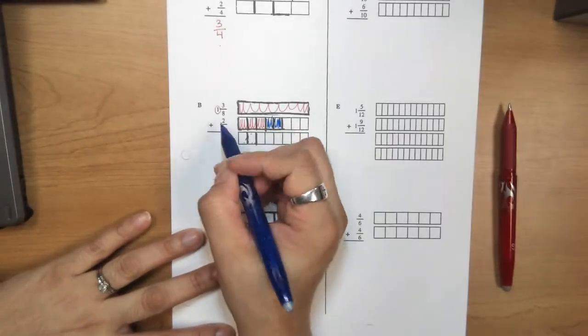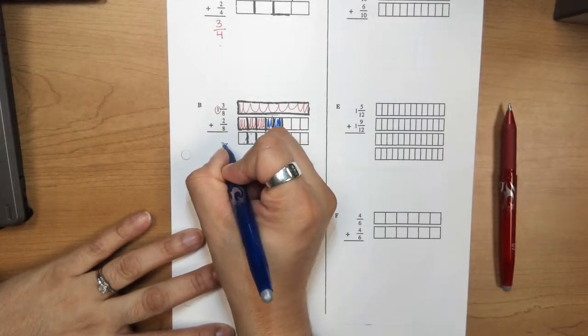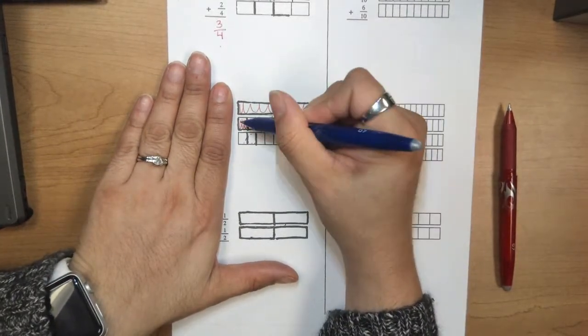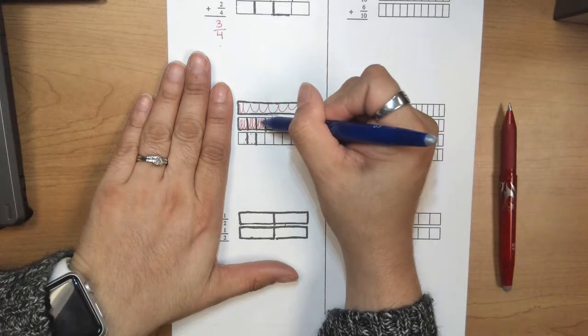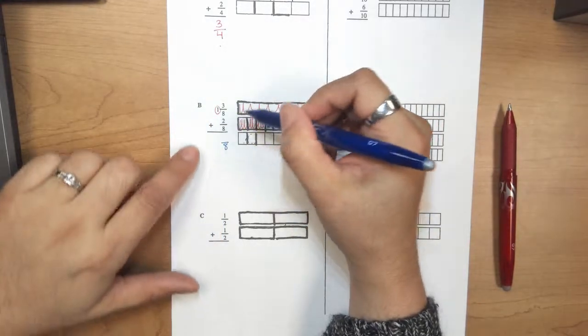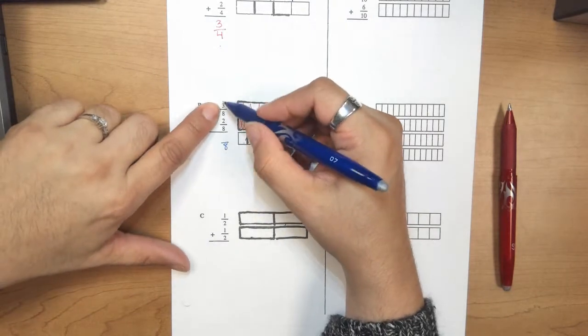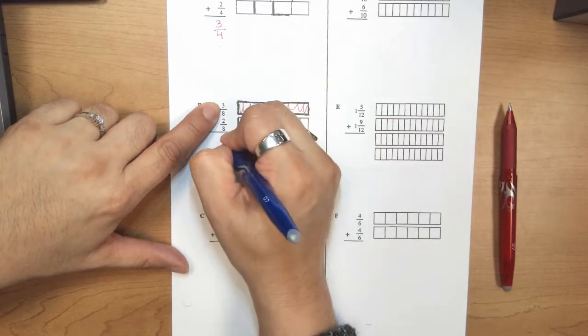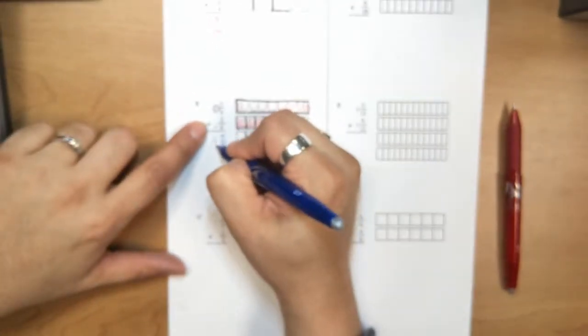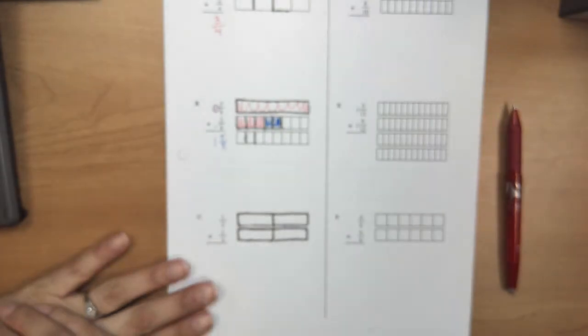So again, we have our denominator the same. Let's look at our pictorial model. We have 1 and 1/8, 2/8, 3/8, 4/8, 5/8. So let's make sure our numbers keep our denominator. What is 3 plus 2? 5. We have one whole and no wholes, so that gives us our 1.